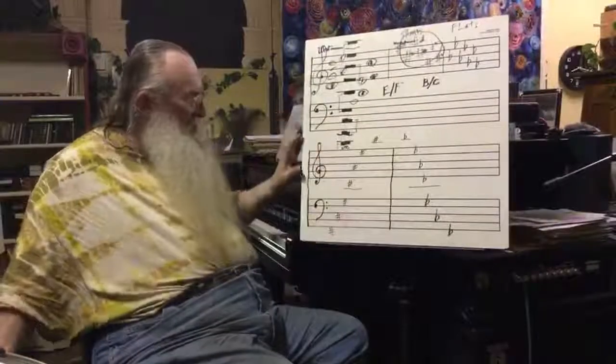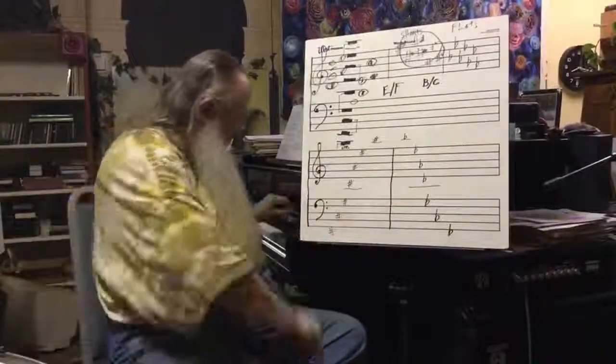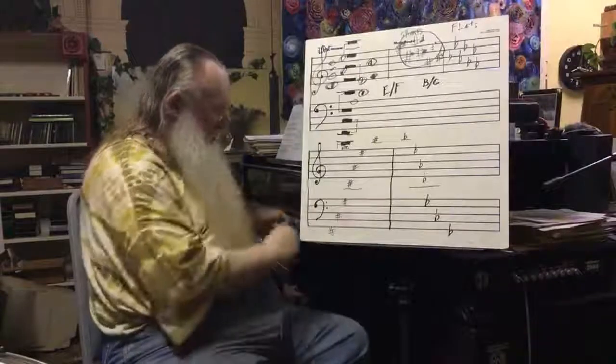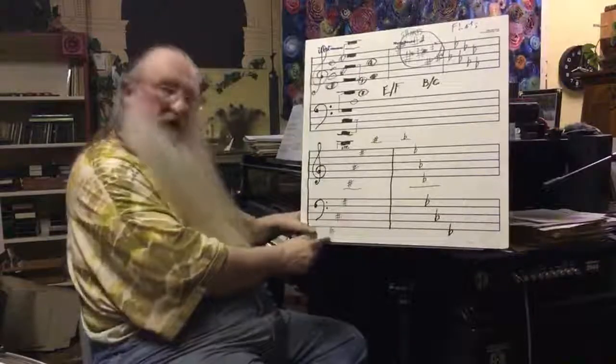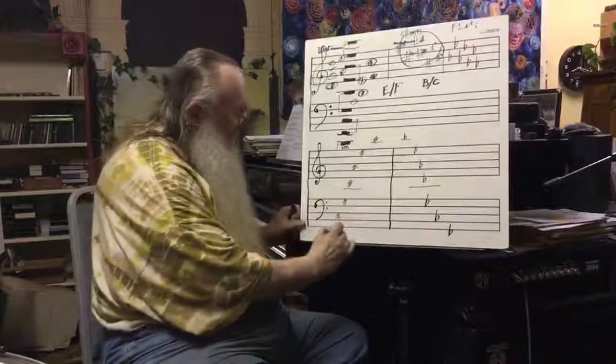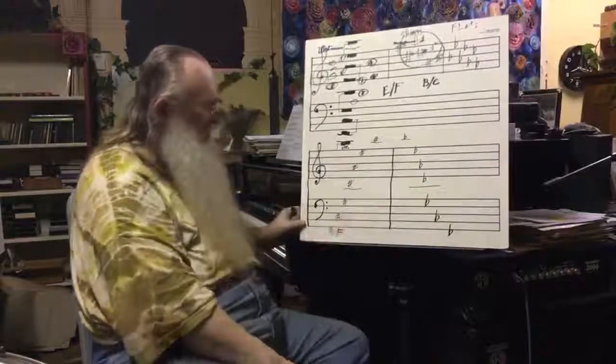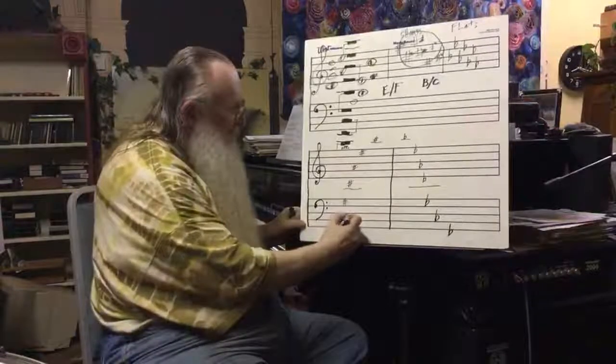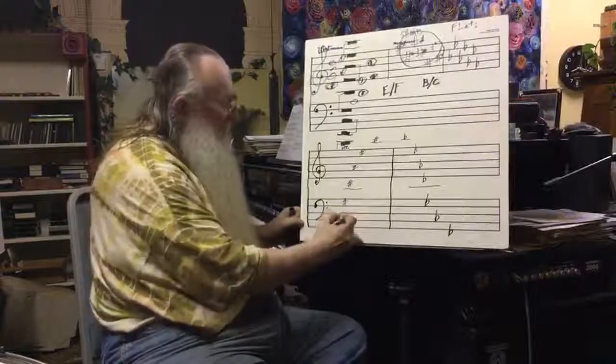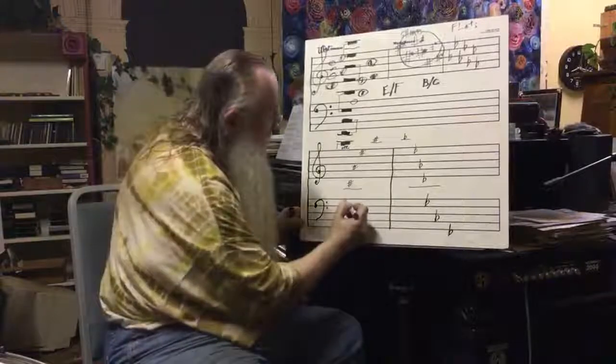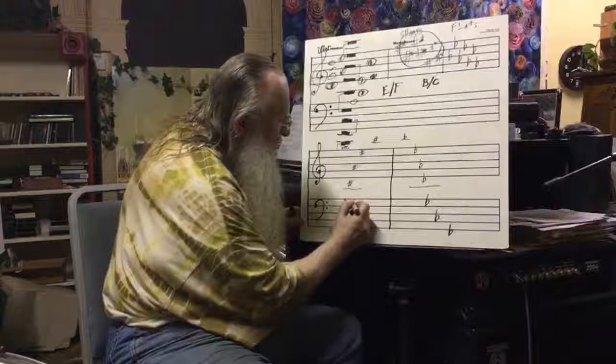If I draw the grand staff and I start way down here with F sharp, this is F sharp, right? Then we go up to C sharp, up 5. Go up 5 again, and now we've got G sharp.